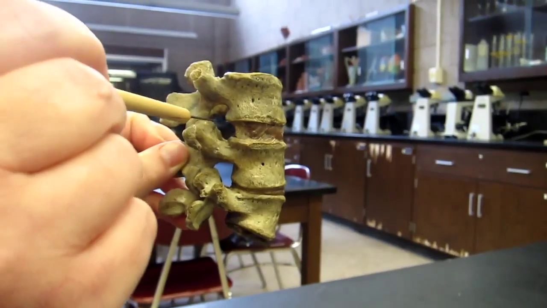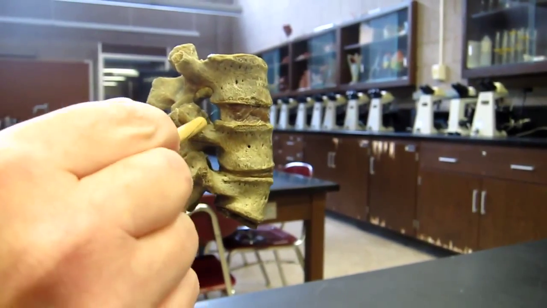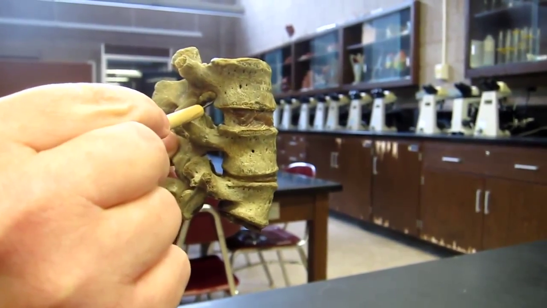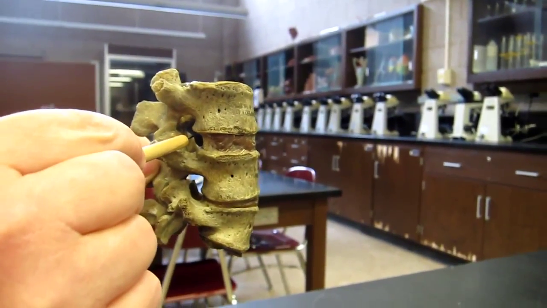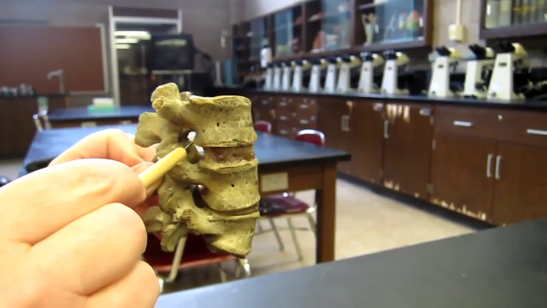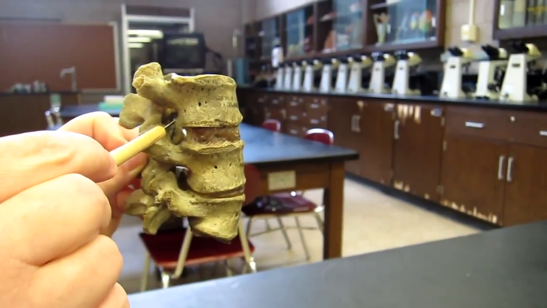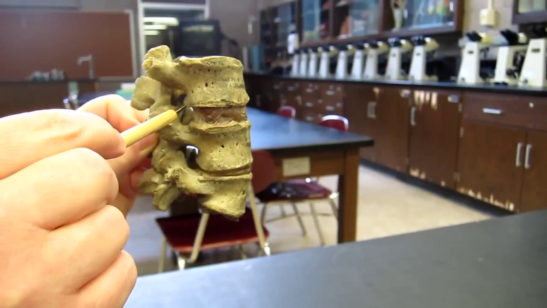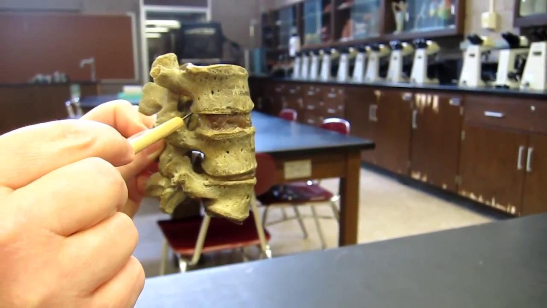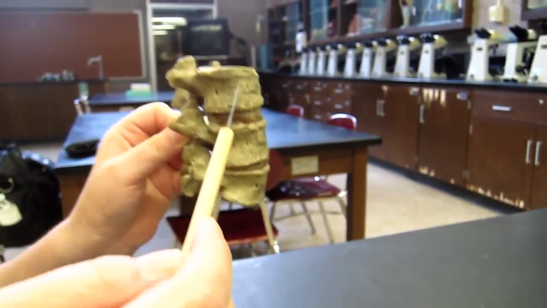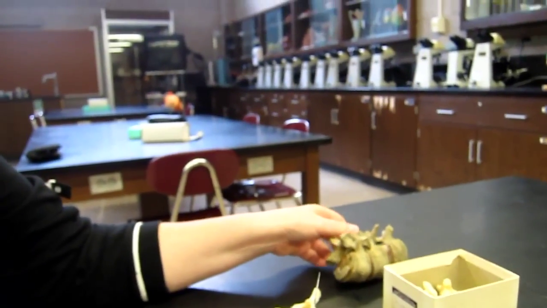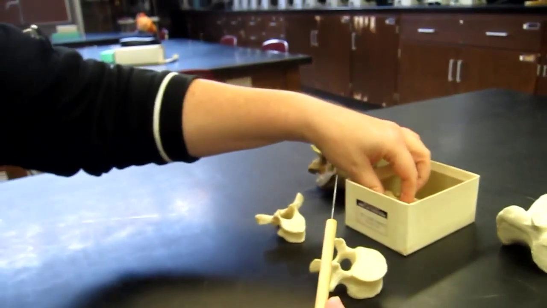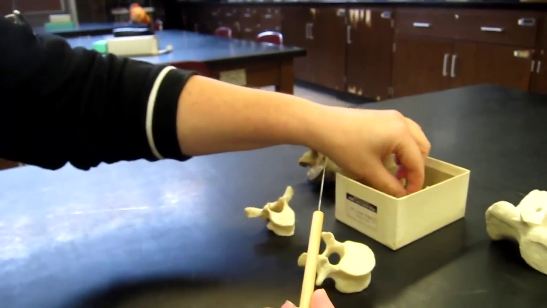This probe we could think of as a nerve connecting to the spinal cord, and that nerve would be carrying messages to and from the spinal cord to let us know what's going on out in the periphery and to allow us to make changes out in the periphery if we need to. Those are the structures that should be on any vertebra. Let's start taking a look at the individual vertebrae so we can see what's special about each one.